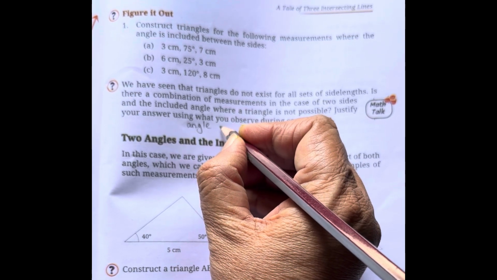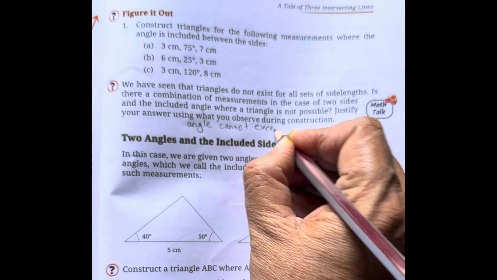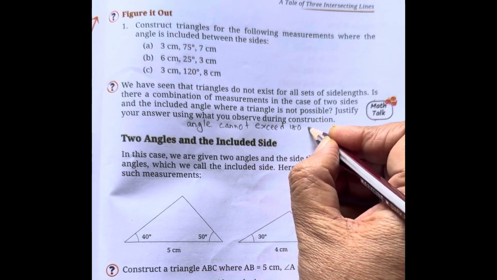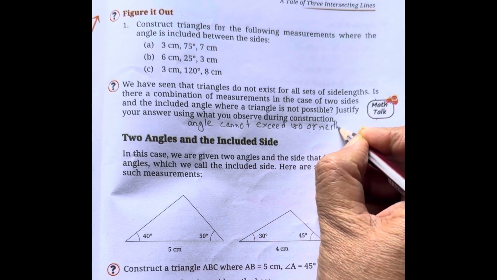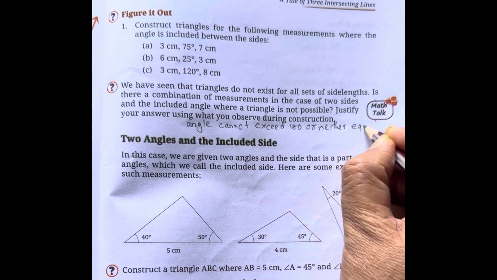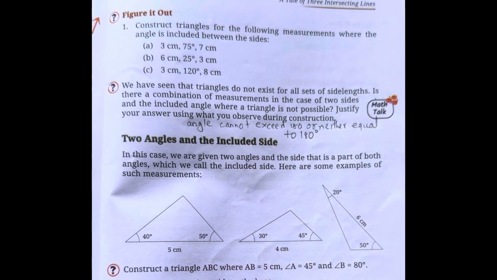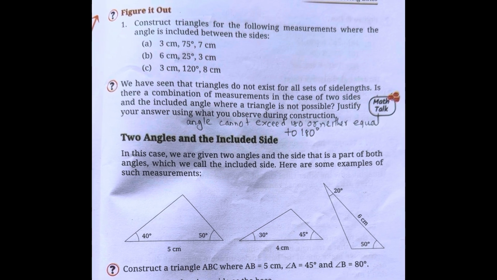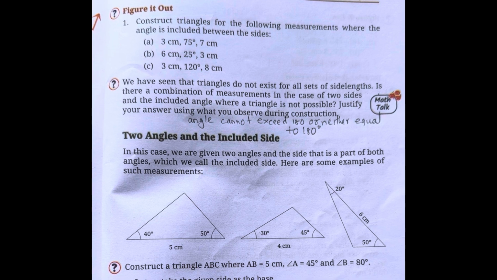Angle cannot exceed 180 or be equal to 180. Right? So it should be between 0 and 180, the angle which is given. So otherwise the triangle will not be possible because sum of the measure of all the angles of a triangle is 180.